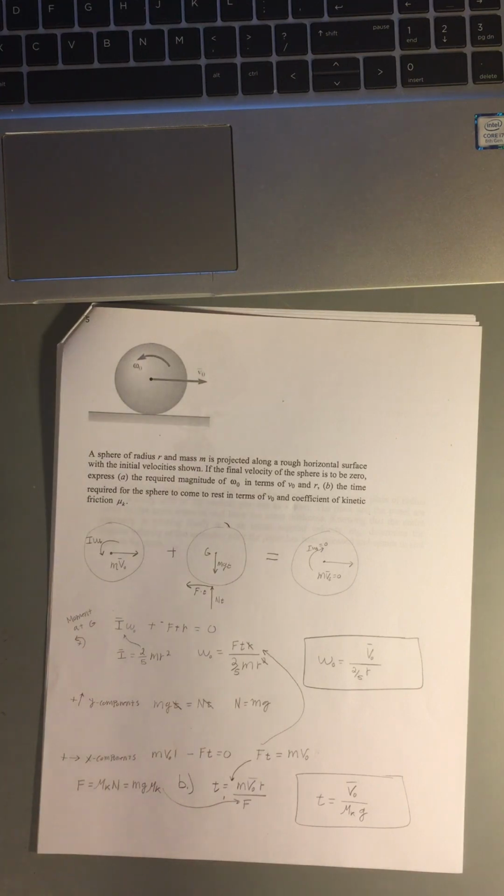To solve that, the first thing I did was draw another momentum and impulse diagram. This is very similar to the given picture, except we know that our rotational term will be I omega, and this will be m v naught, and then that is added to our impulse term.